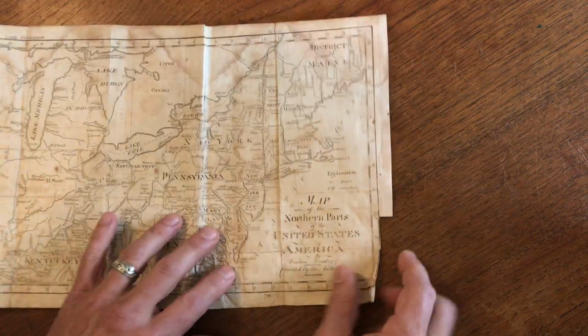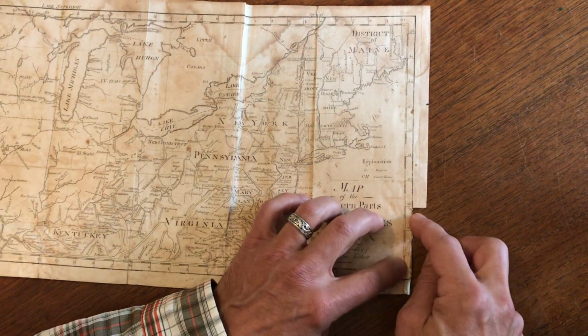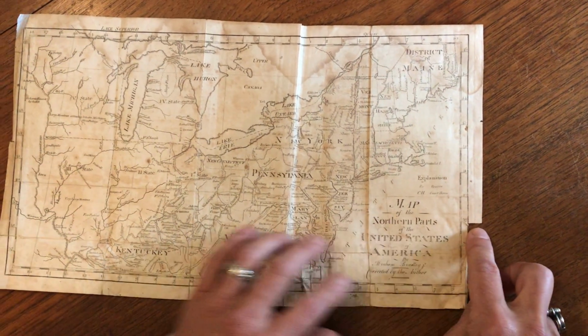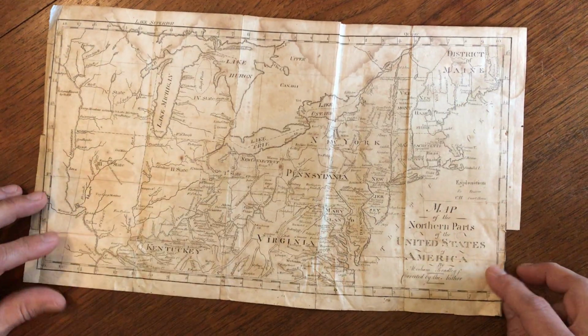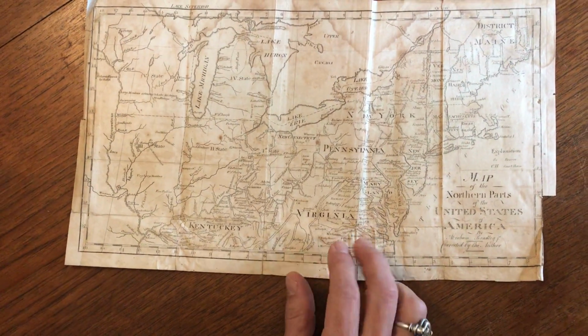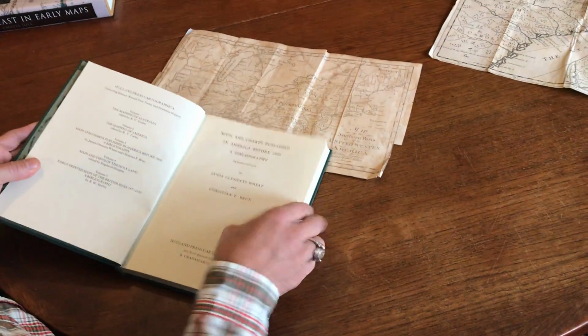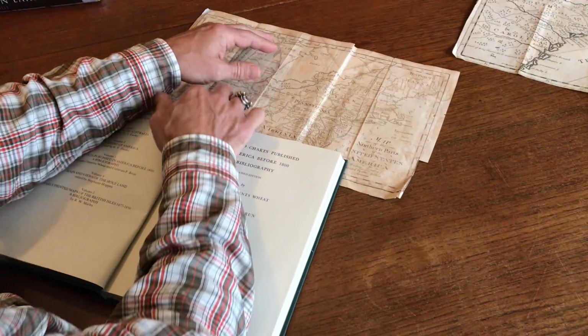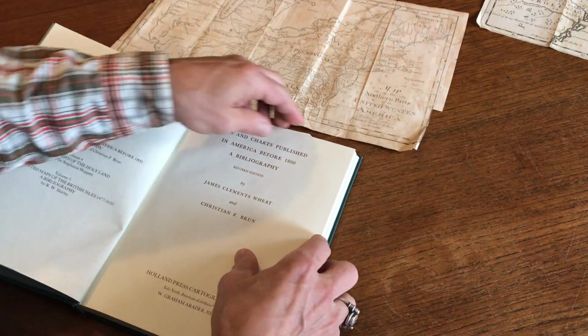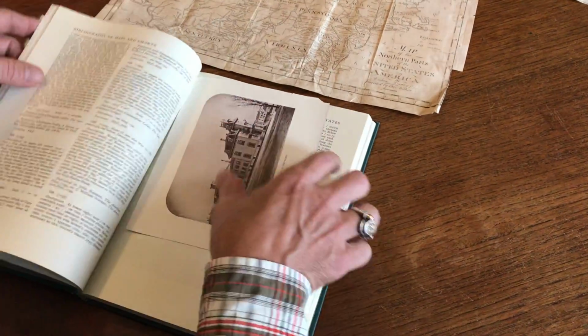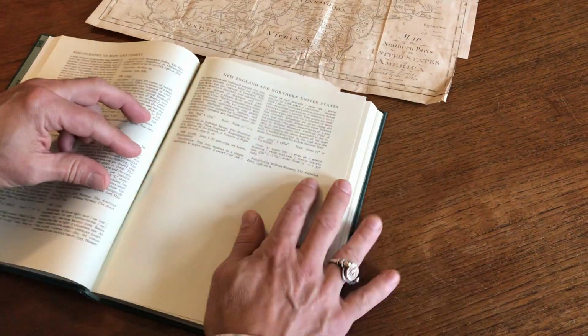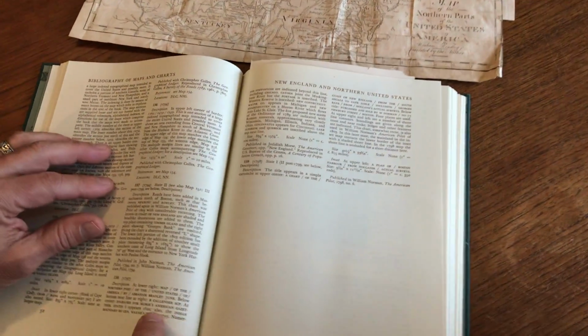This little edge here is as issued, cut right to the neat line, this blank margin. This is to facilitate the folding of the map. If we want to look this map up, we would consult Wheat and Brun's Maps and Charts Published in America Before 1800. And this particular map here has two states, as I mentioned at the beginning.